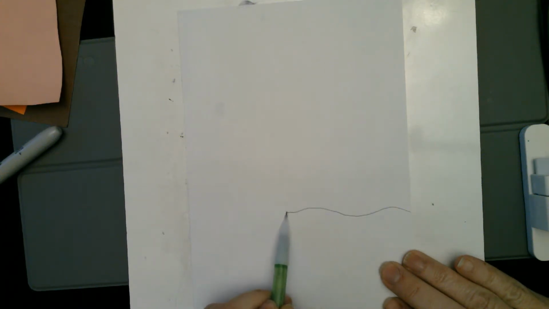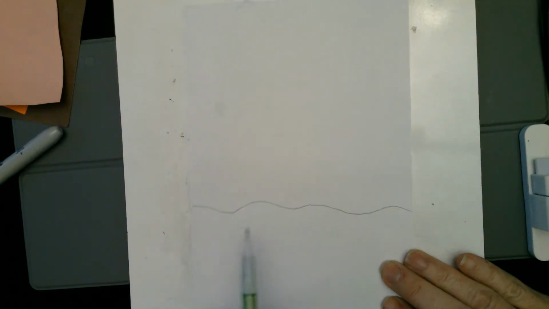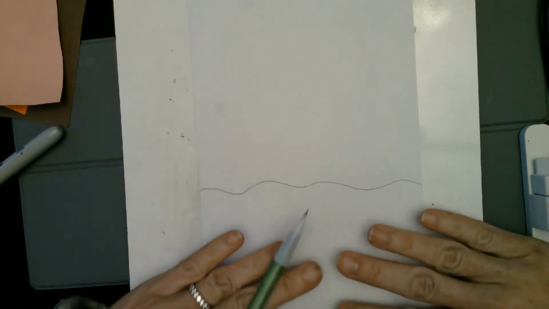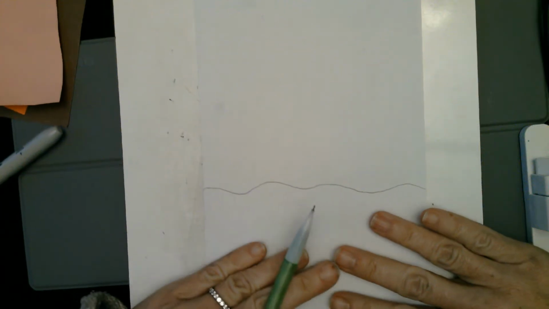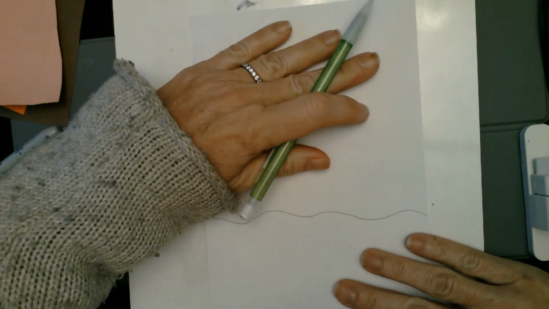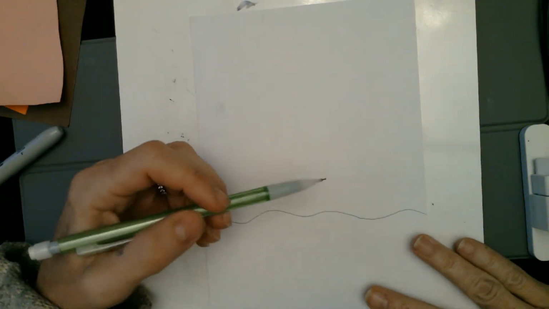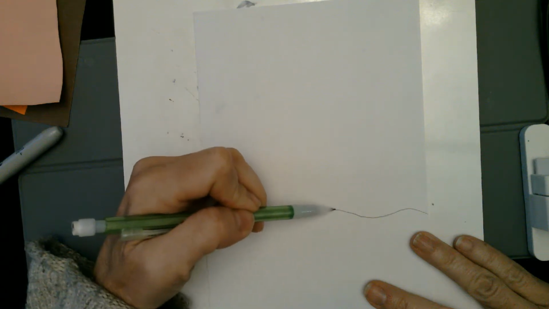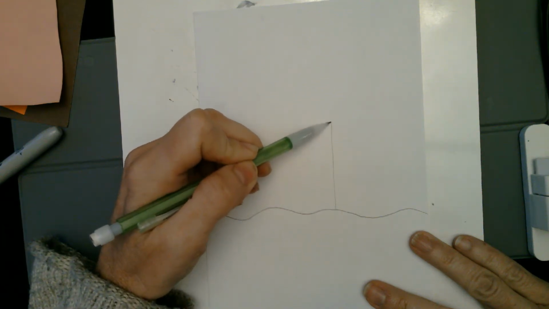About a third of the way up the paper, I am going to make a wavy line going across my paper. This is going to show the snow on the ground. This is where we are going to create our wonderland. I am going to begin just by drawing any kind of building I would like.